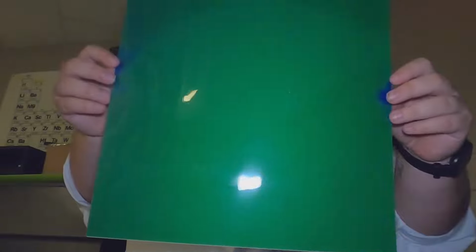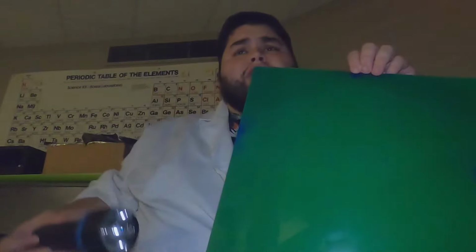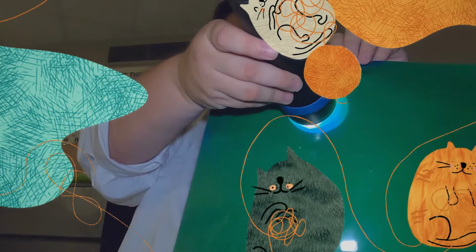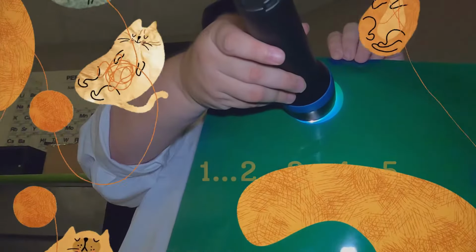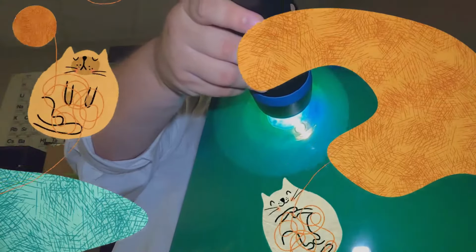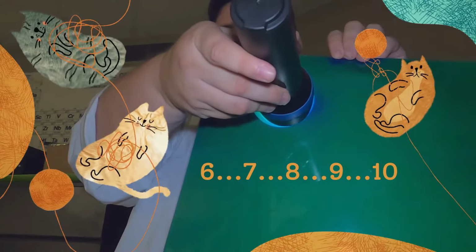So right now, this piece of boogie paper is a really pretty green bluish color, okay? And then I'm gonna hold this into the light and shine my flashlight on it. I just have a standard flashlight like this. I'm gonna shine it on, we're gonna see what differences we notice, and I'll count to 10. So go ahead and count for me. 10. All right, let's check it out.